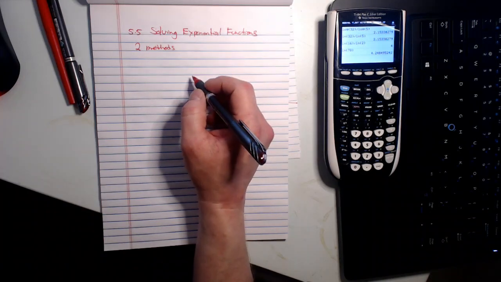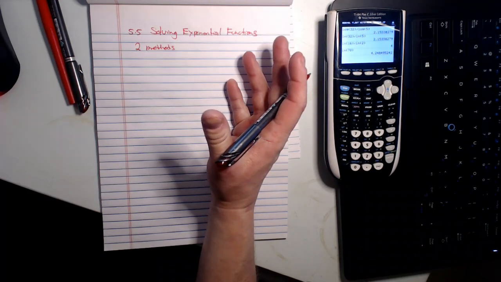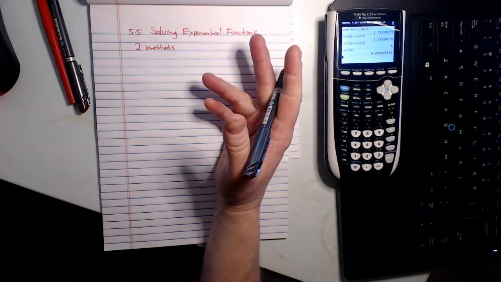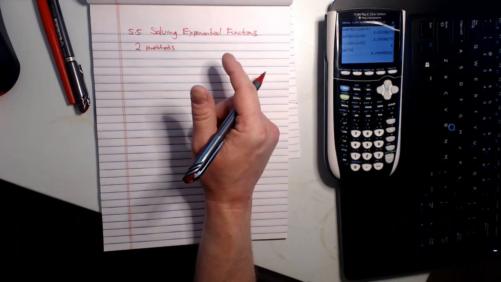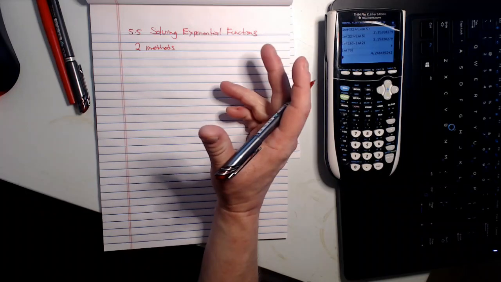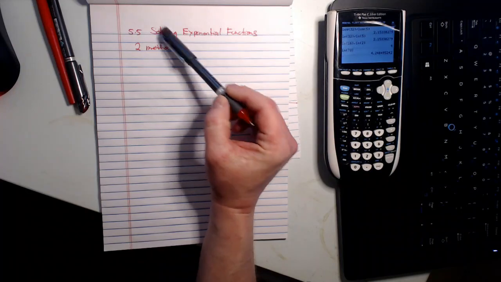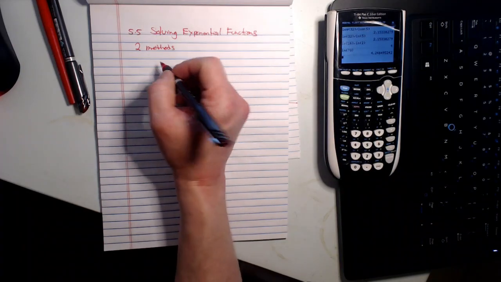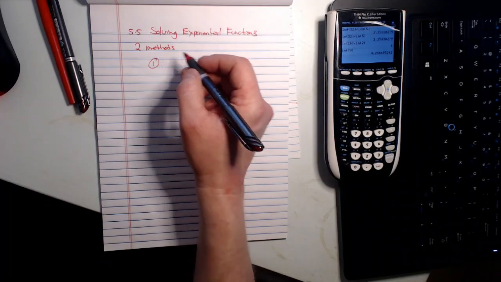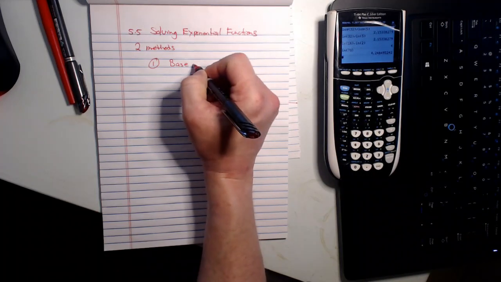All right, section 5.5, solving exponential functions. So this is the section where we're actually going to take all of the stuff that we've learned in the previous sections and apply those rules so that we can turn them into equations and solve for x or whatever variable that we have. When you're solving all of these, there's going to be two methods that we're going to look at. The first method is going to be using something called the base exponent property.